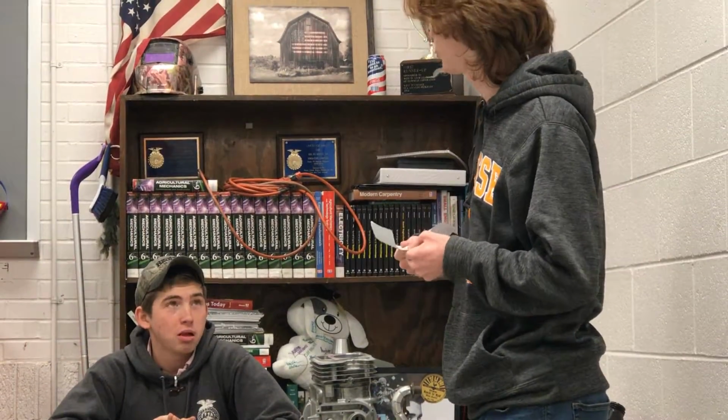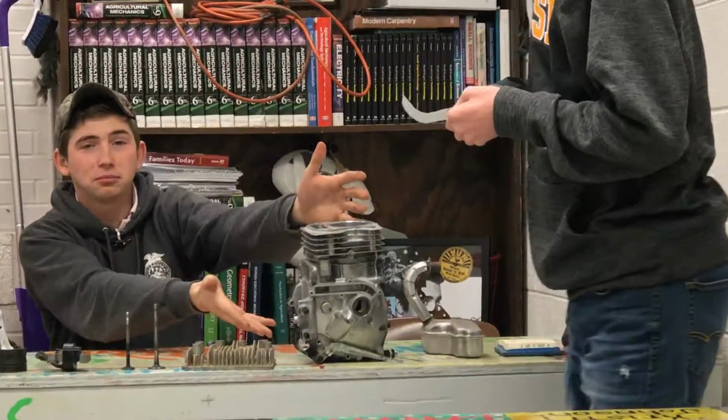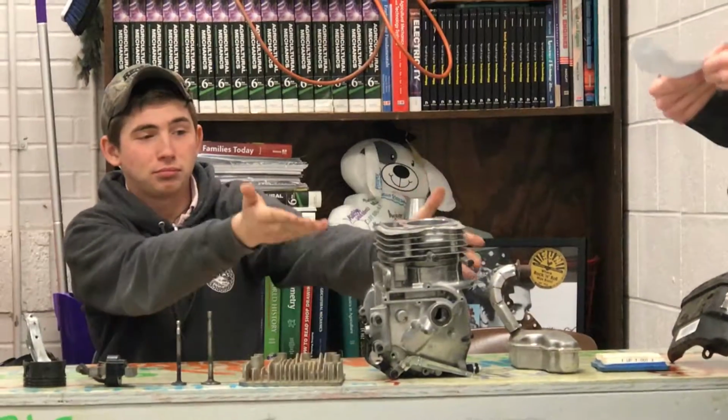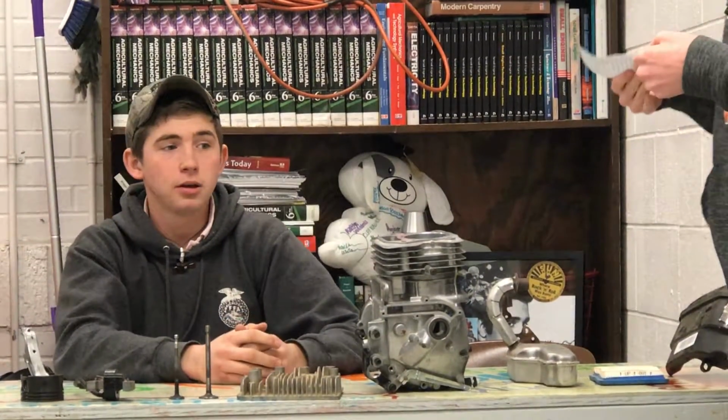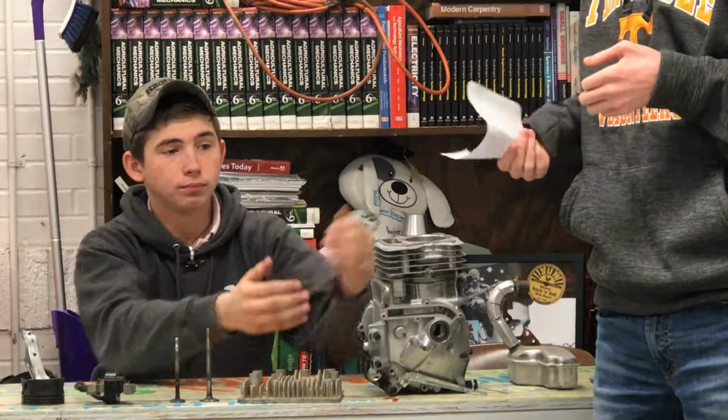Anyways, Chauncey, help us out. Let's show them what a cylinder block is. That there is a cylinder block, your good old cylinder block. Next is our cylinder head. Chauncey, what's the cylinder head?